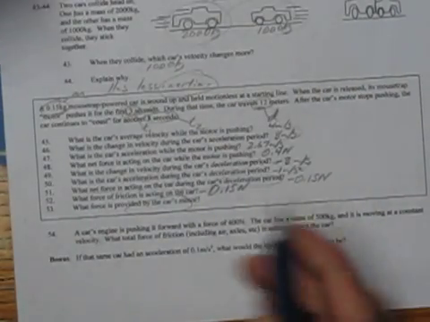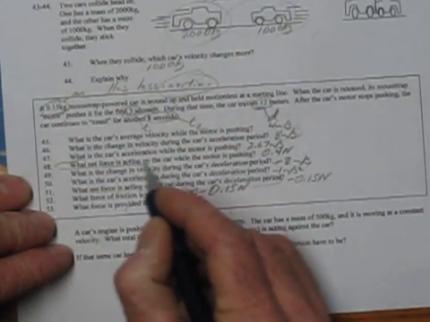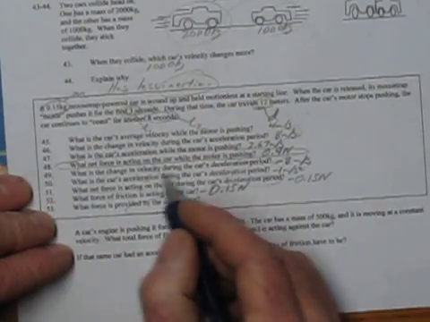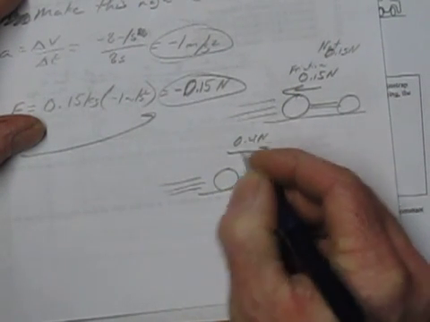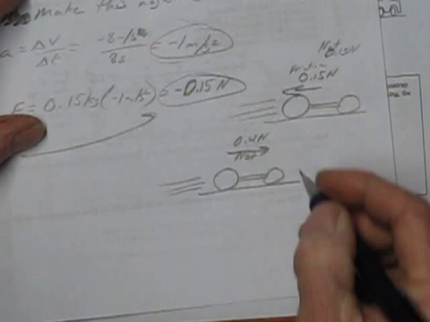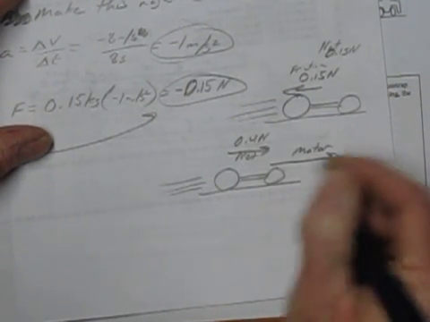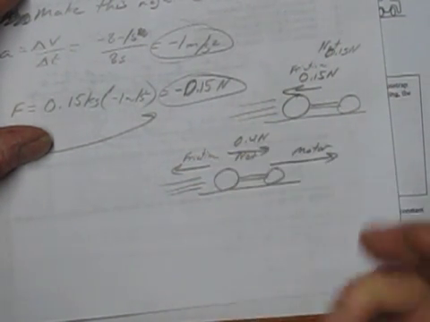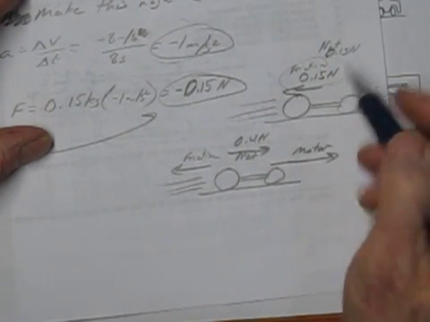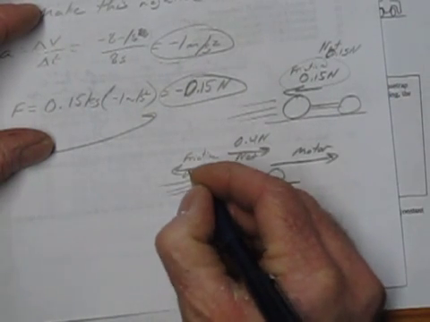Back when it was accelerating, we calculated what the net force on the car was. It was 0.4 newtons. So I'm going to draw that. That's the net force. At that time, we had the motor pushing it forward, and we had friction pushing it backward. Now we've just calculated that this car has a force of friction of 0.15 newtons backward, or negative 0.15 newtons.